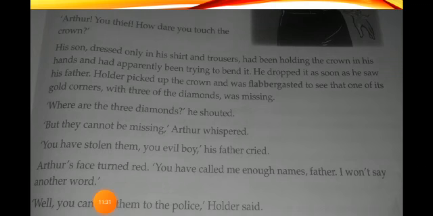So here he saw a strange sight. What he saw? He saw Arthur with a crown. So his son, dressed only in his shirt and trousers, was holding the crown in his hands, but Holder picked up the crown and was shocked to see that one of its gold corners with three of the diamonds was missing. When he saw that three diamonds were missing, he immediately questioned him, where are the three diamonds? You have stolen them, you evil boy.